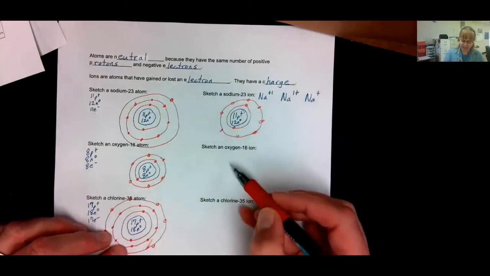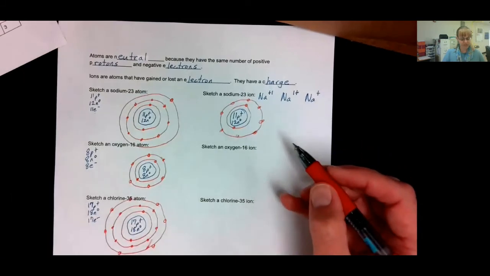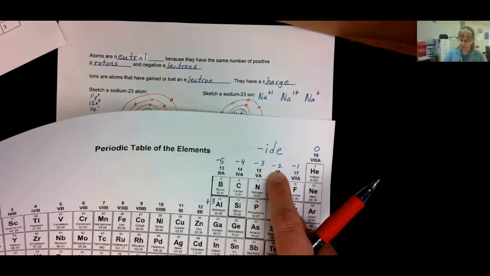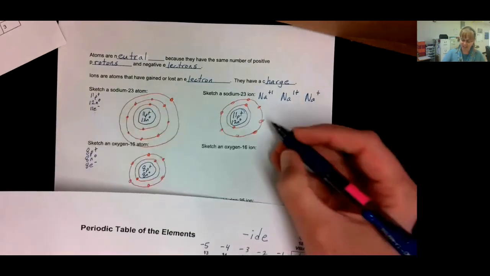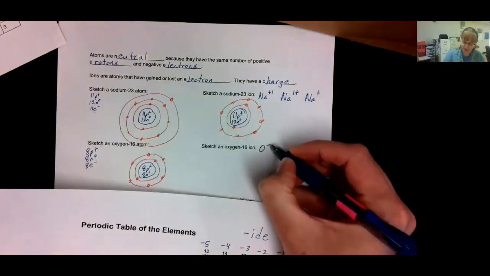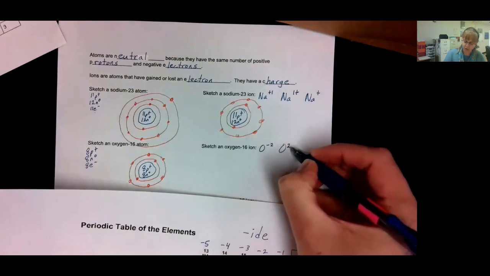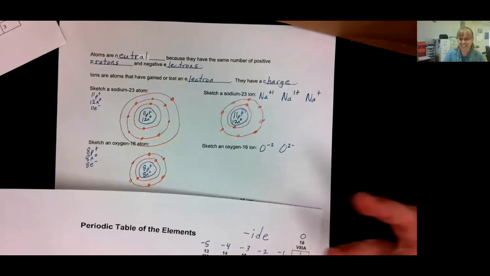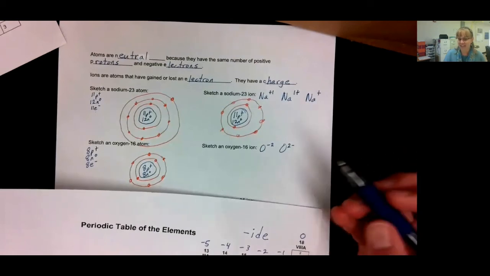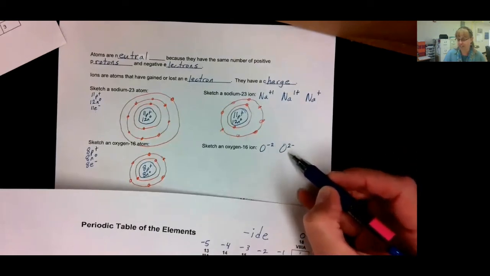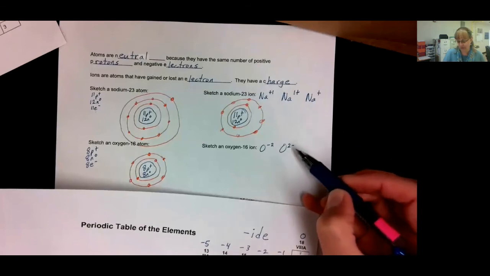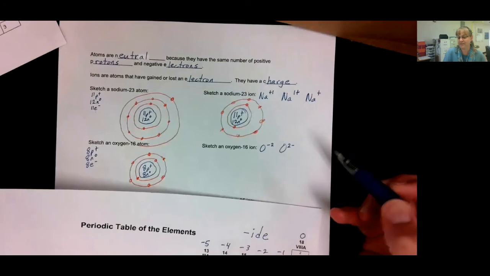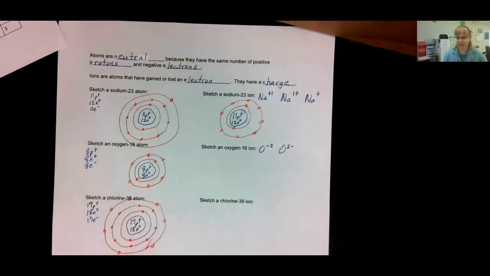All right, let's look at oxygen. First, we have to find it on the periodic table. Oxygen gets a -2 charge to become the oxide ion. You can write that O-2 or O2-. O2- drives me crazy. Nobody says that, but that's the way that it's going to be on your exam. And so, therefore, I need to teach it to you. There's nothing wrong with it. It just bugs me. I don't like it. But darn it, they didn't ask me.